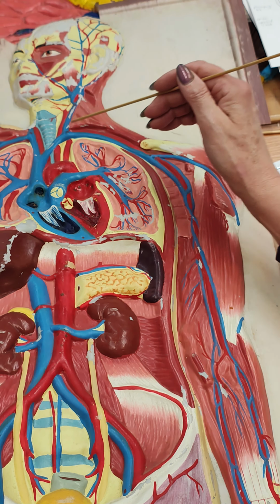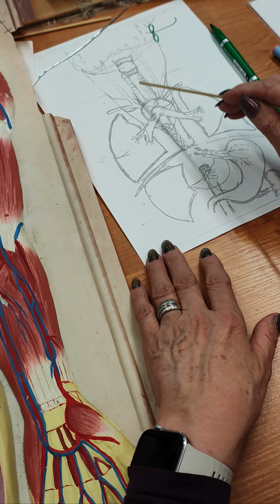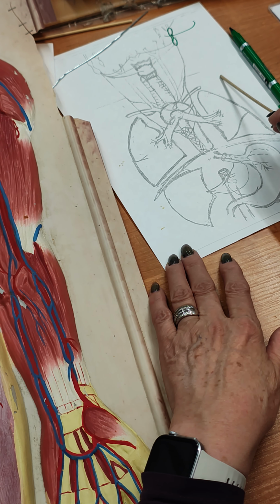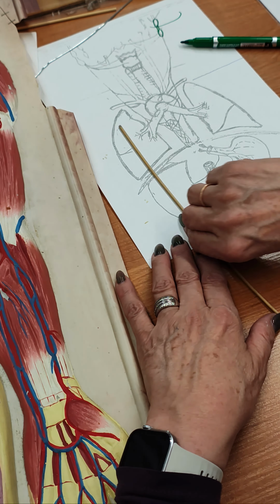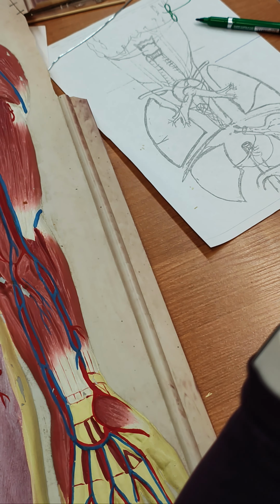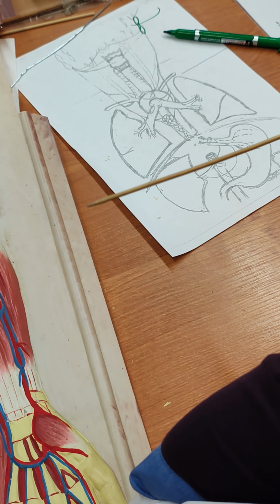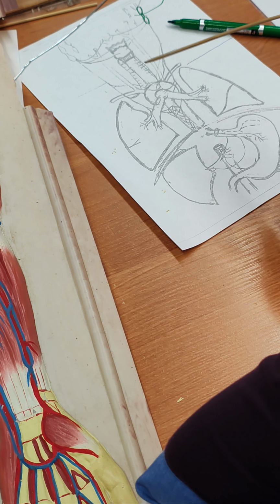Then this part is called cervical. Here you can see the larynx and trachea. This is the cervical part. The nervus vagus enters the thoracic cavity through the thoracic aperture.